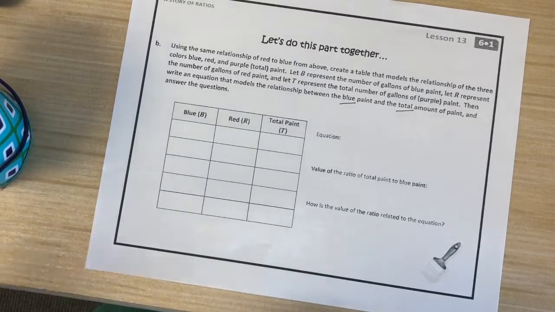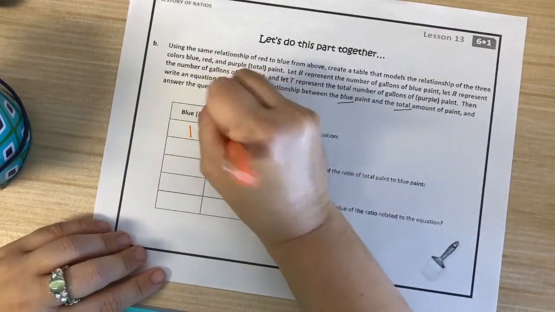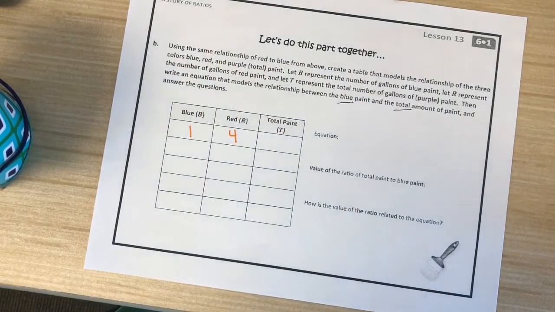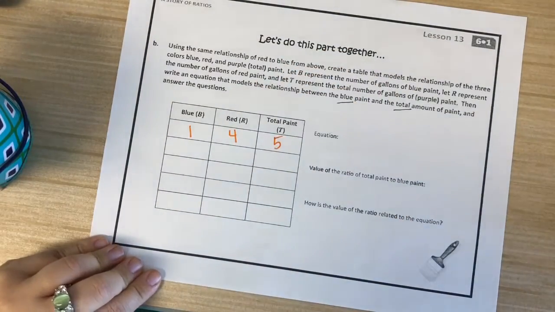Okay, so let's start to fill this in. We remember from the last one, every time we have 1 gallon of blue paint, we have 4 gallons of red paint, so 1:4 ratio. And so that would give us a total of 5 gallons here.